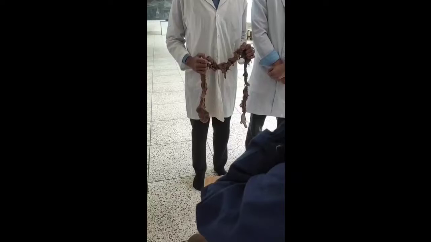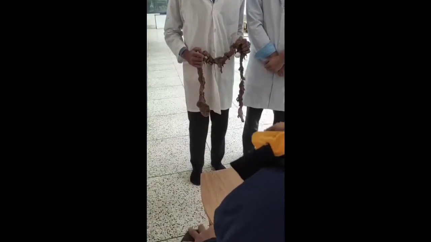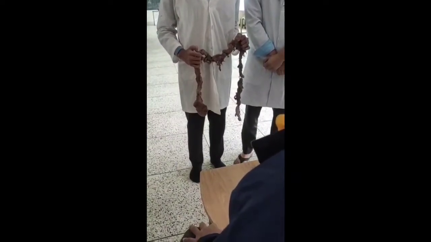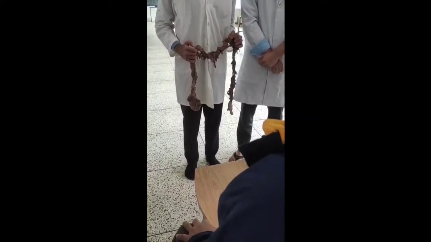Tinea coli. What is tinea coli? Where does it start and where does it end? Sir, from the base of the appendix to the rectosigmoid junction. What is it made of? The thickening of longitudinal muscle.